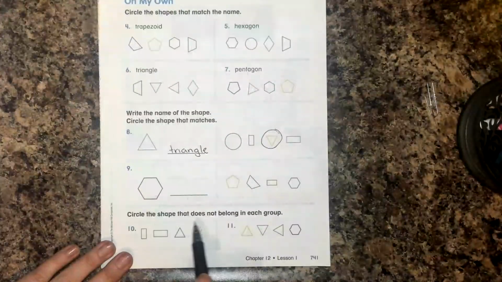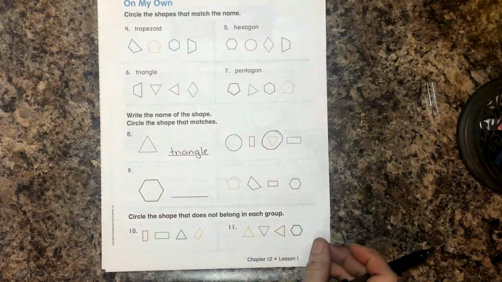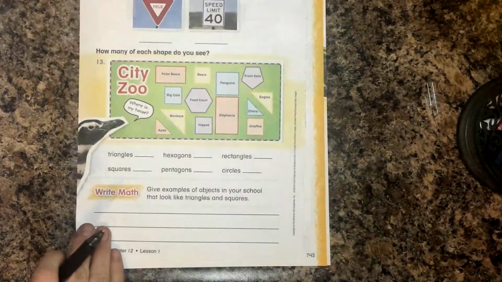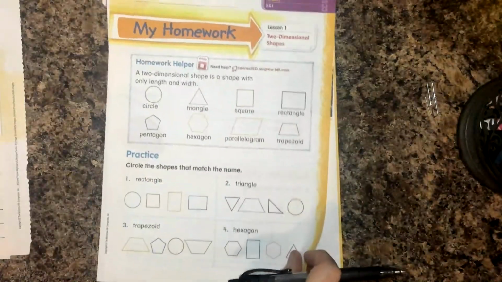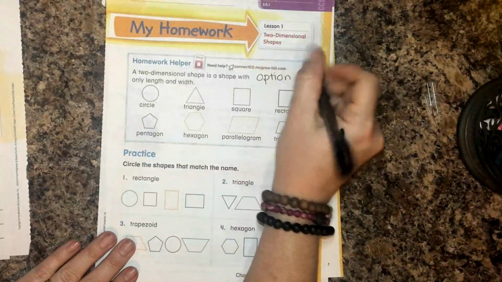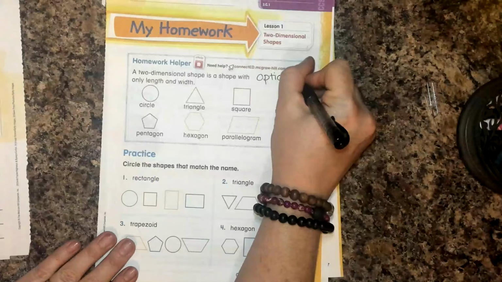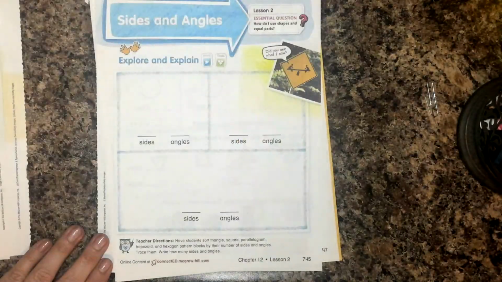Down here it says circle the shape that does not belong in each group. I think you can look at those and see which one does not belong. Okay, then you guys are going to complete the back. This is optional, which means you do not have to do it if you do not want to. If mom and dad say you have to, you say yes and you say okay and you do it. It's really easy, same thing.